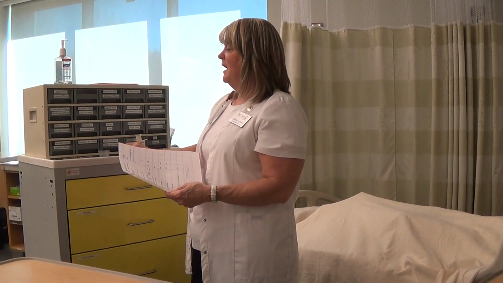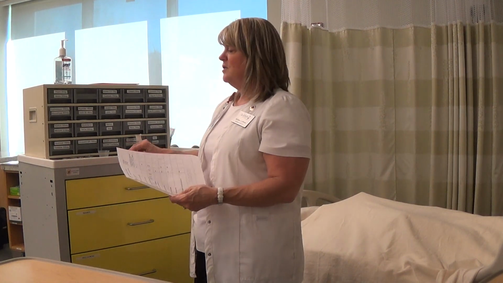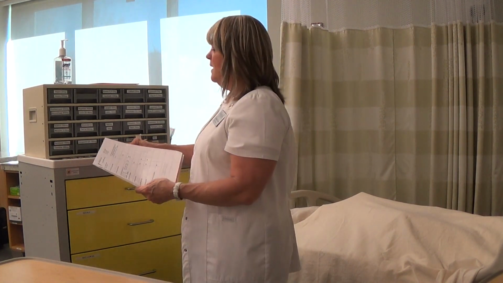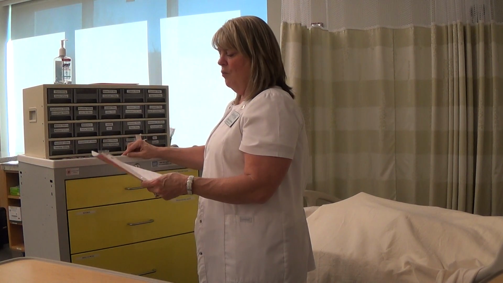Now every place that you go is going to be a little different. They may have an electronic system. The one that we have at the hospital where I work has a fingerprint model on it, and that's how you get into the system. And then some of the nursing homes have a cart like this, and they're double locked. So it just depends on what facility you go to. So you have your medication record.